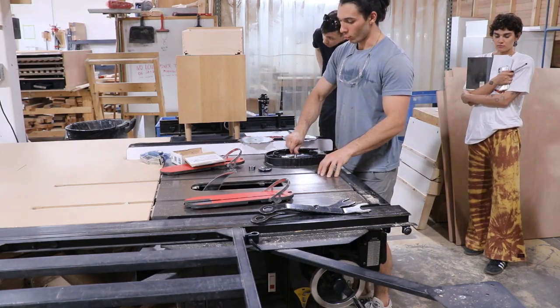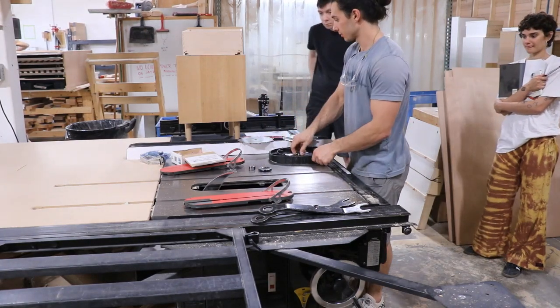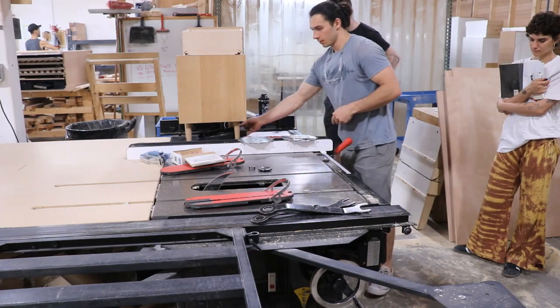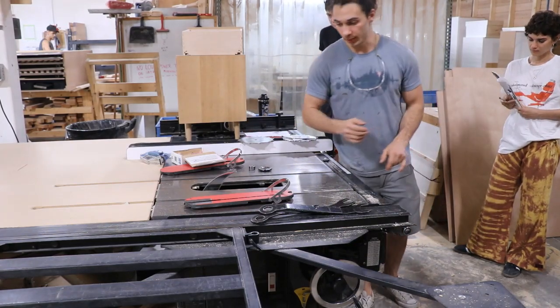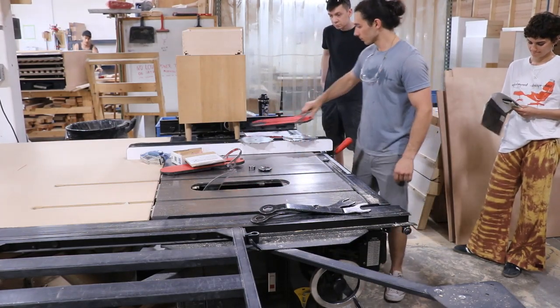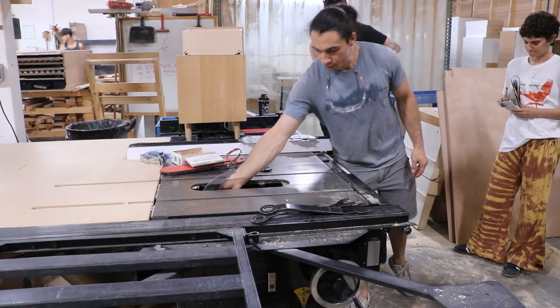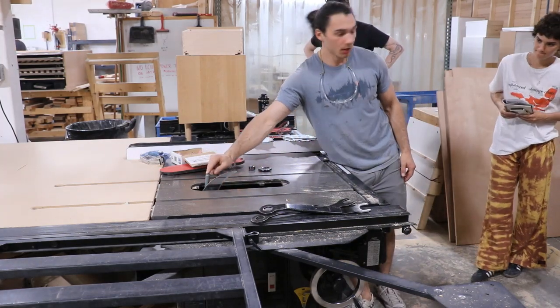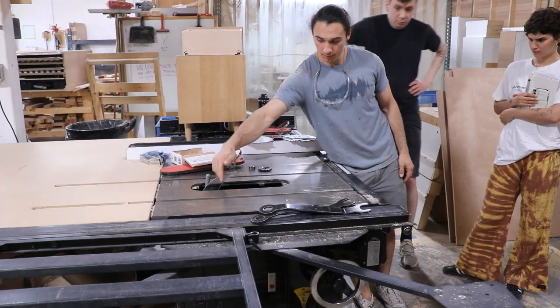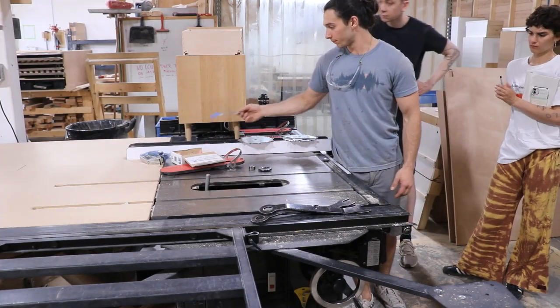To this point, we're pretty familiar. This is where things start to change a little bit. For one, the riving knife must come out of this. This handle flips up, riving knife comes out.